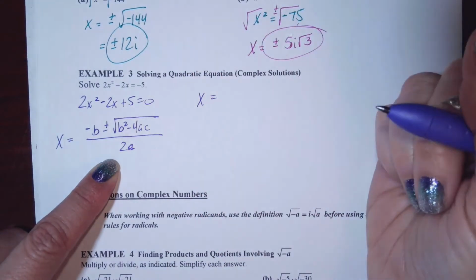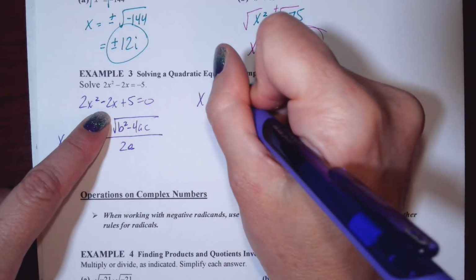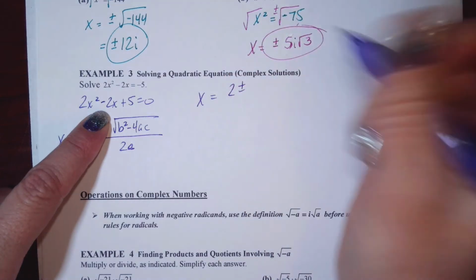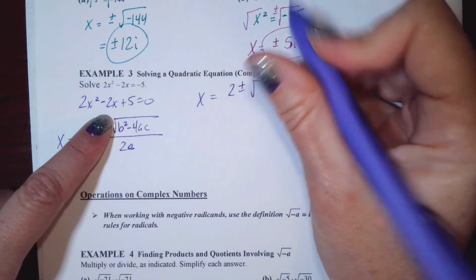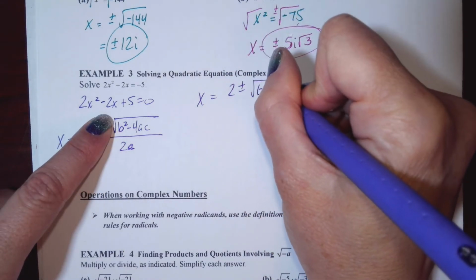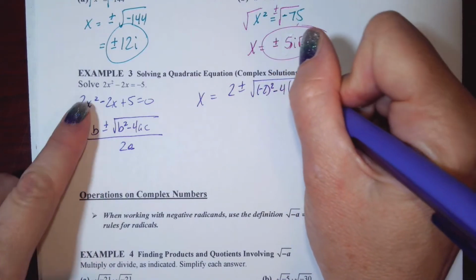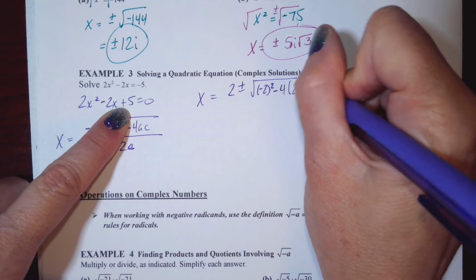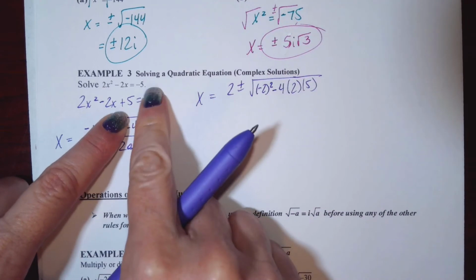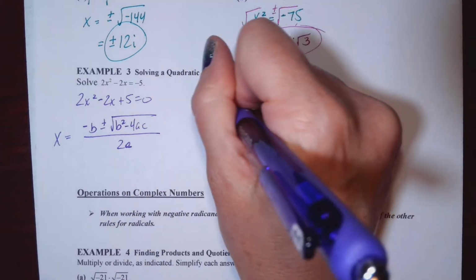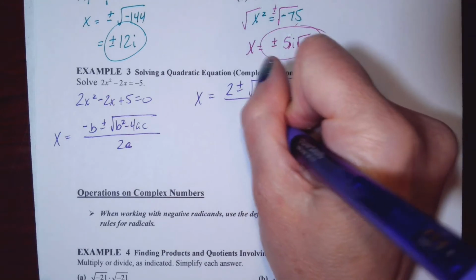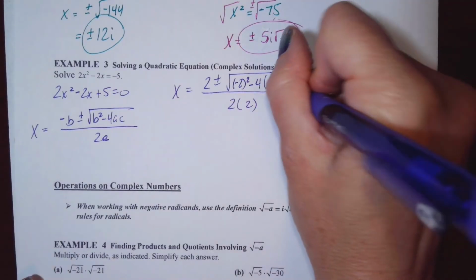So when I'm using my quadratic formula to solve, the opposite of b is going to be 2, plus or minus the square root of b squared. -2 squared is going to be positive 4, minus 4 times a times c, and c is a positive 5. I had to move it over to get that sign correct for my value for c. 2a is 2 times 2.